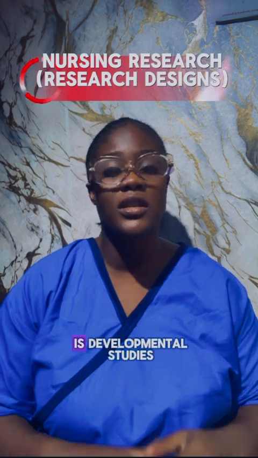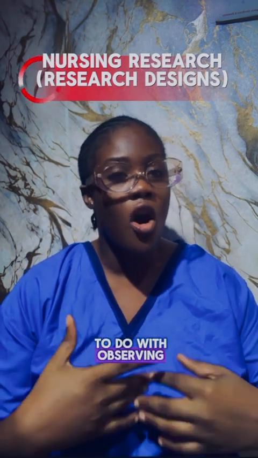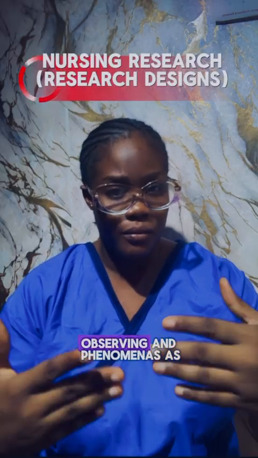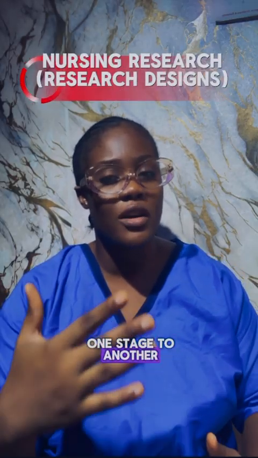Now we go to the next one, which is developmental studies. Developmental studies has to do with observing phenomena as they digress, or as they move from one stage to another over a period of time.